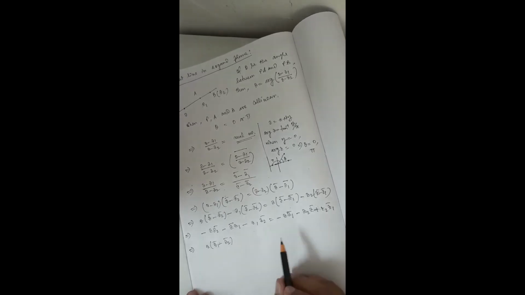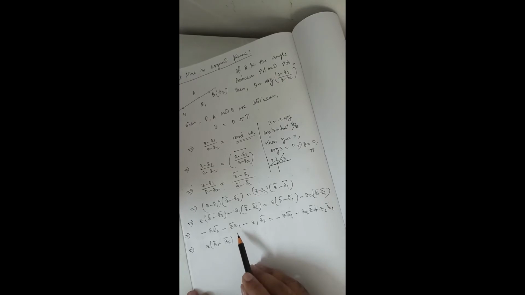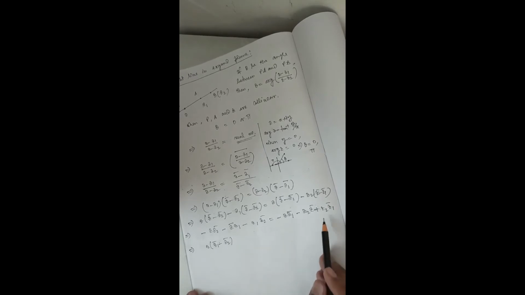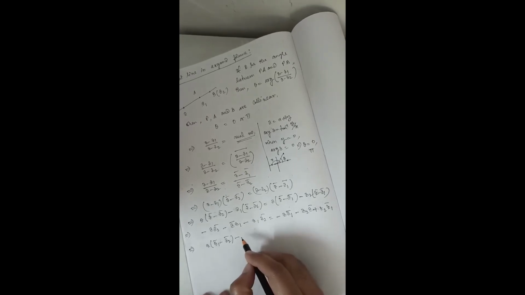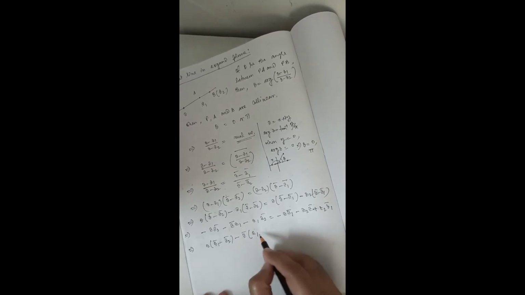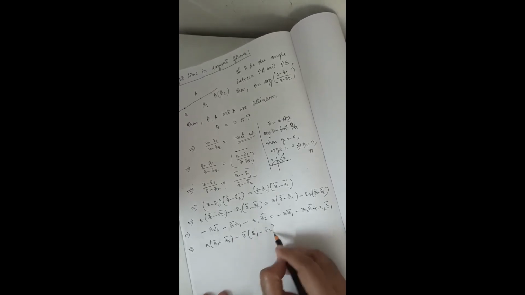Next, accumulate terms which contain z bar. Here is a z bar, and here is a z bar. So minus z bar into z1 minus z2, right?